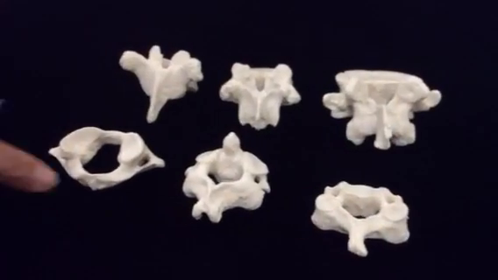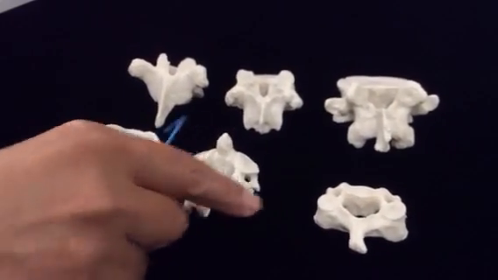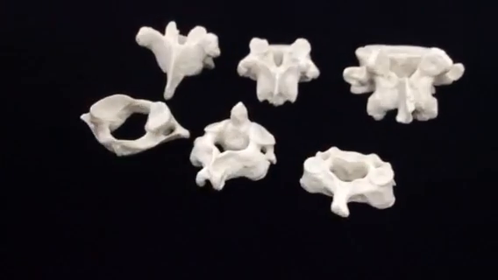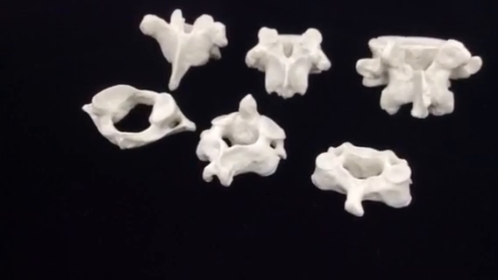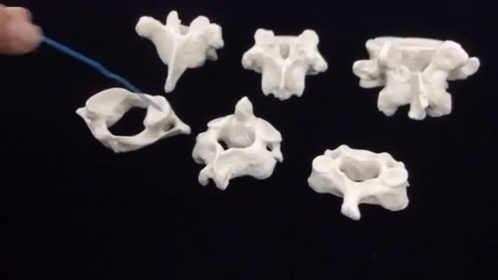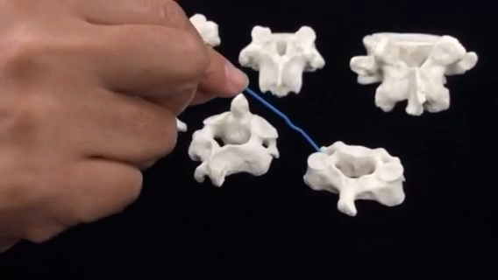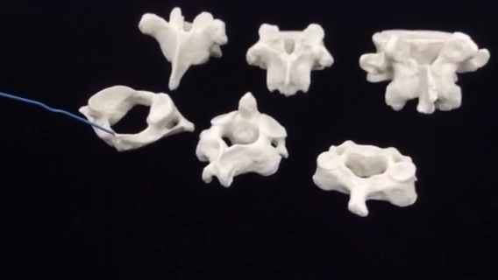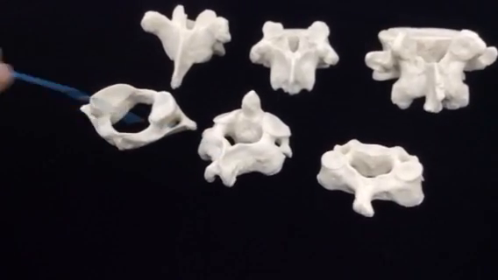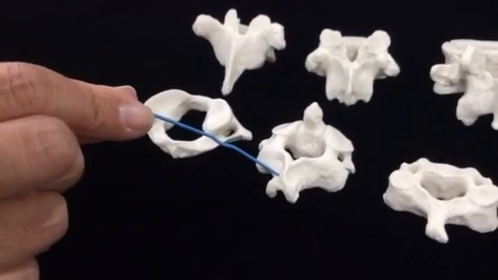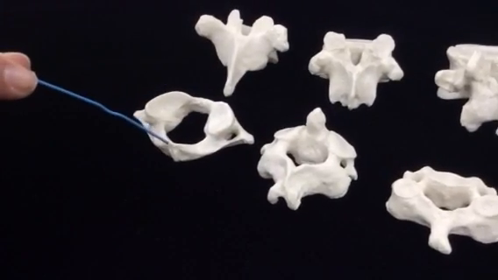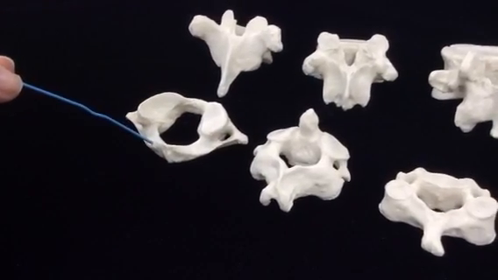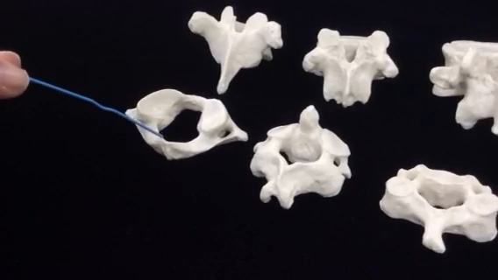So let's talk a little bit about the cervical vertebrae, because they have specific features that the others don't have. So I did talk already about the transverse foramen. The other thing is that the cervical vertebrae are going to have 2 vertebrae that are specific and very different from the others. The first one is the atlas, which is the first vertebrae.